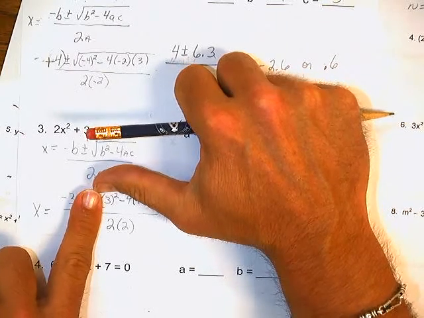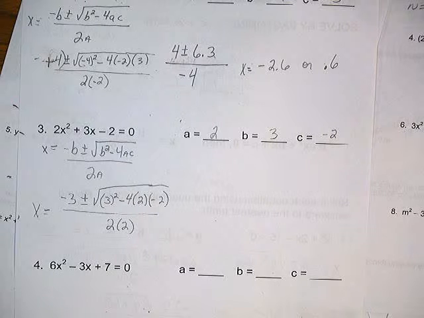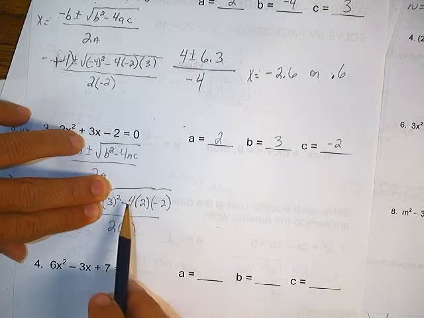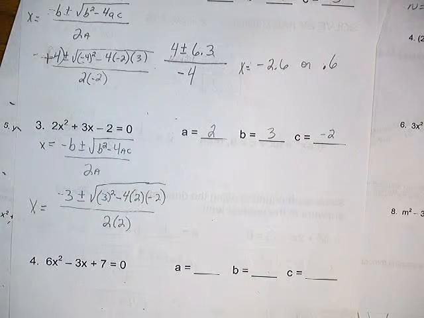Just start with what's underneath the square root and see what we get. We'll do the square root in a second. All I'm doing is 3 squared minus 4 times 2 times -2, and I'm going to get an answer.